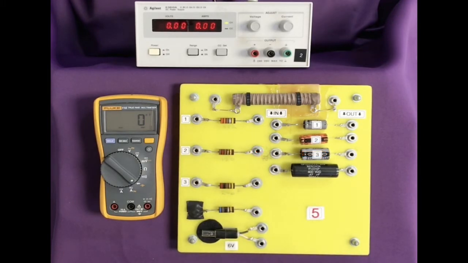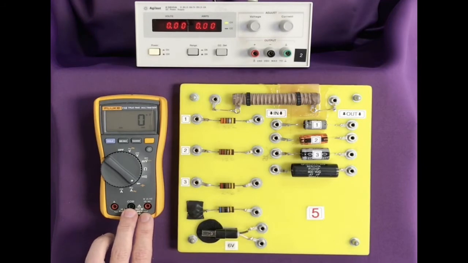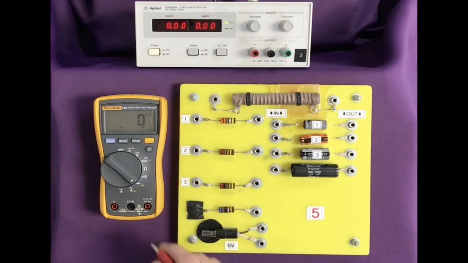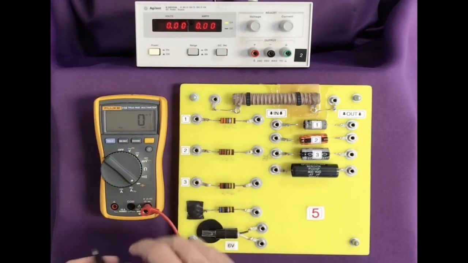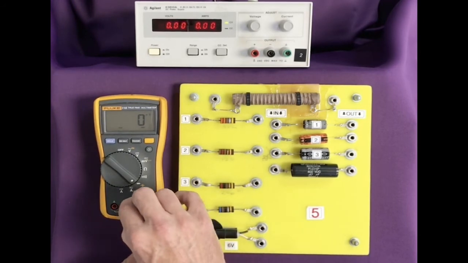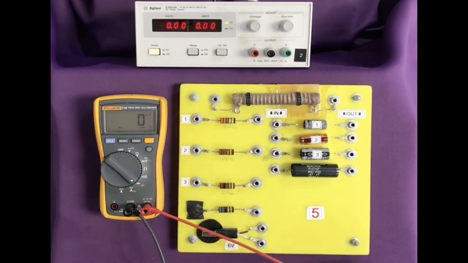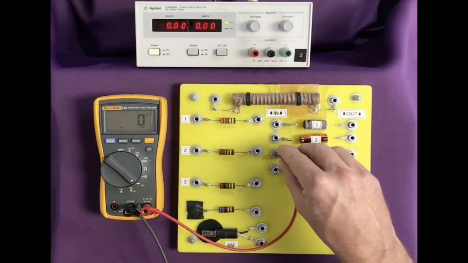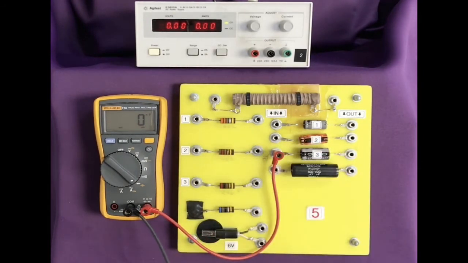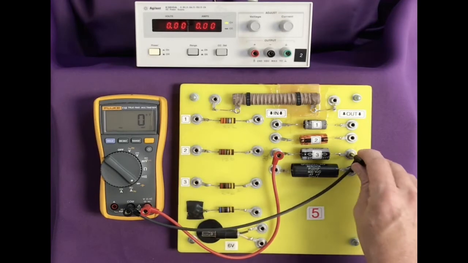Everything on a multimeter except current is done in these two ports. We've got a common, and then this red one here, for voltage, would be the high potential. So we're going to plug into here because this will do our capacitance. And we're going to put this on the high side of the capacitor, and this on the lower side.